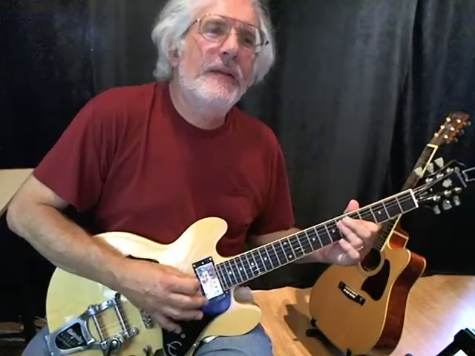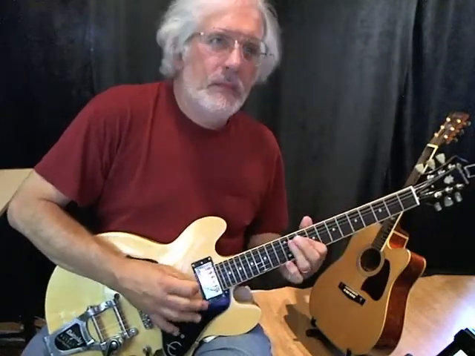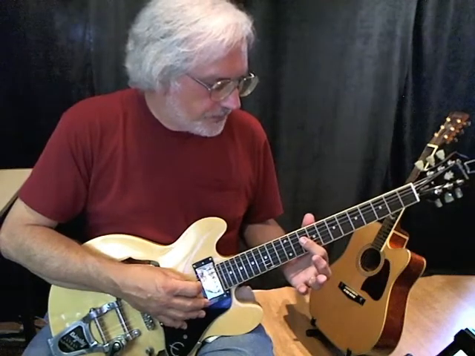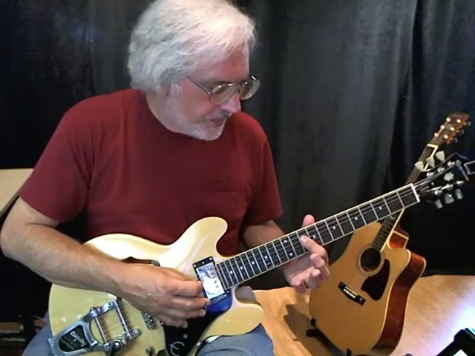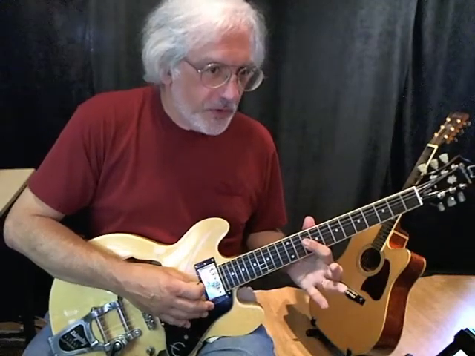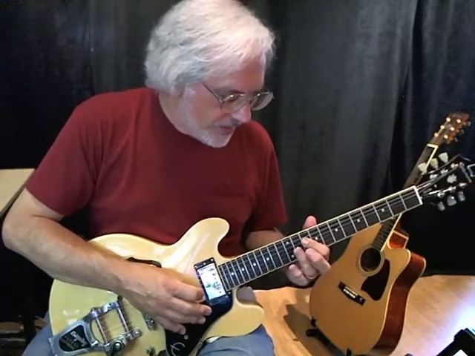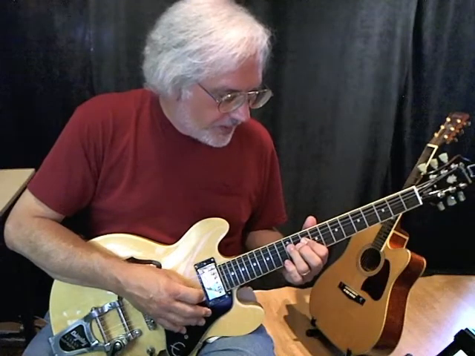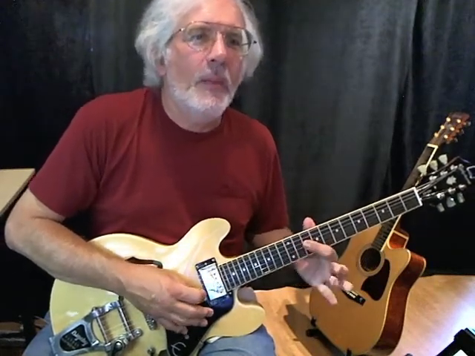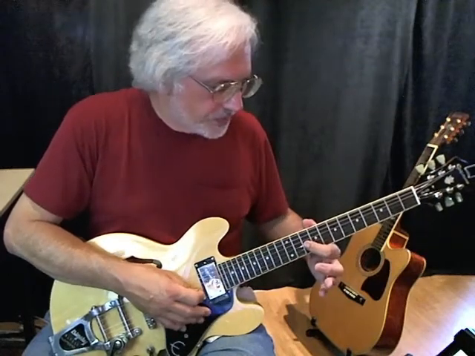Same lick here. Same lick there. Just to cover one lick. That lick is a barring 10th fret, 3rd and 4th string, then doing a hammer with the 1st finger barred on the 10th fret, hammering the 12th fret. So it's a down pick, hammer, and then an up pick on the 3rd string, 10th fret.